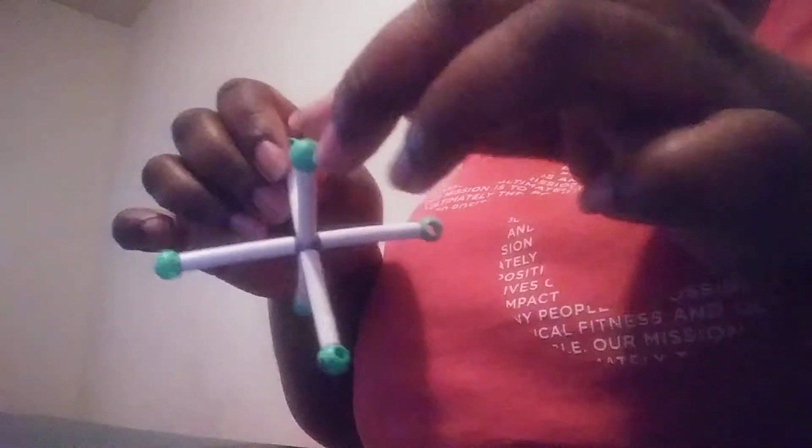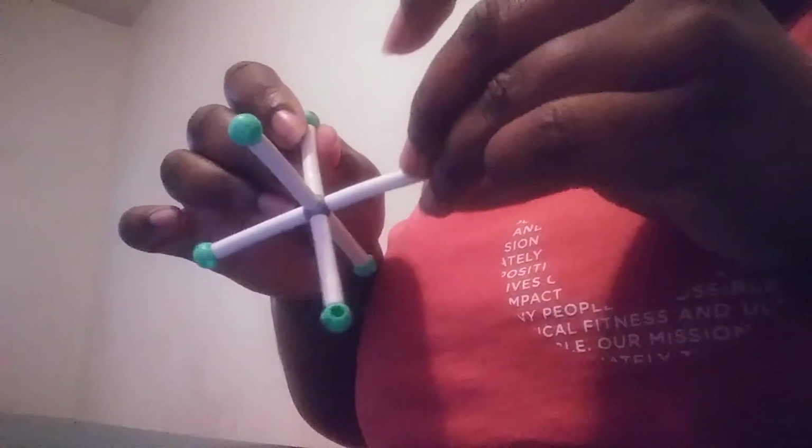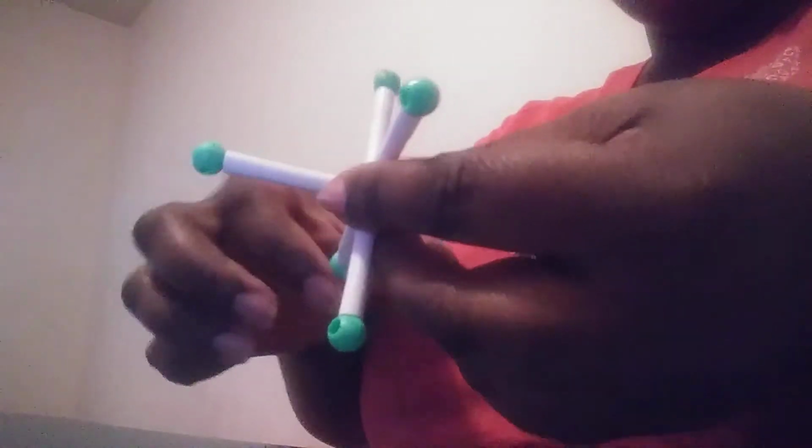The other one I have is for the sulfur fluoride. For this one, you're going to use the silver prong in the middle. And then the greens are for the fluorides, so you want to have 6 of those.